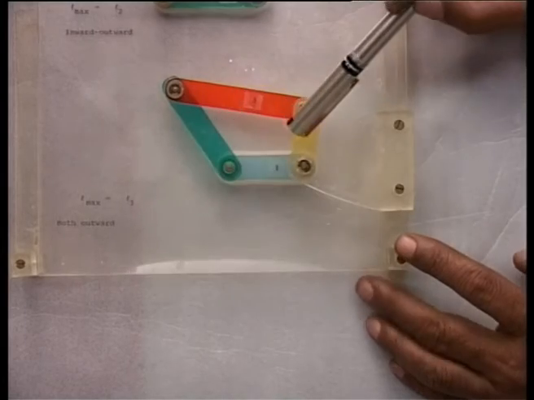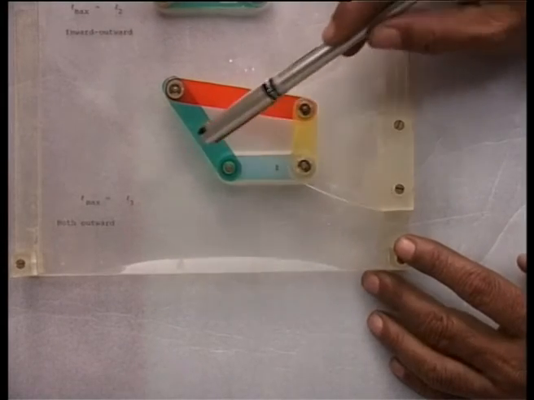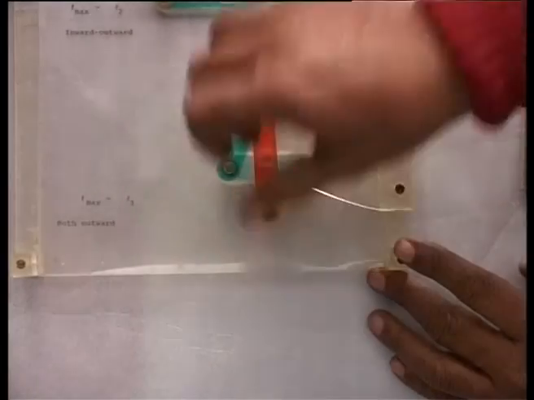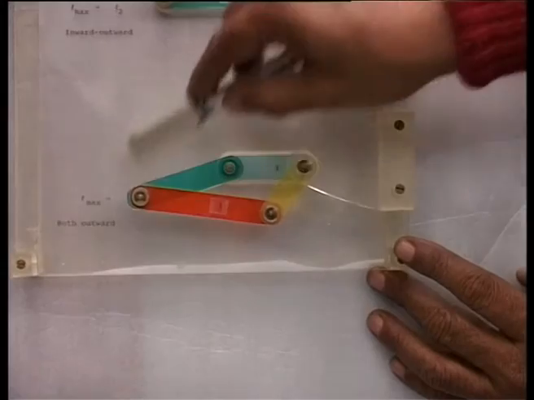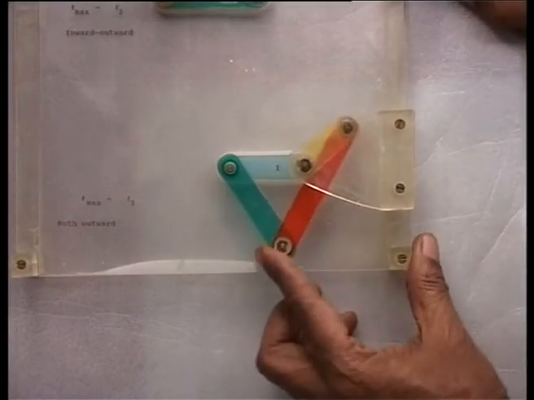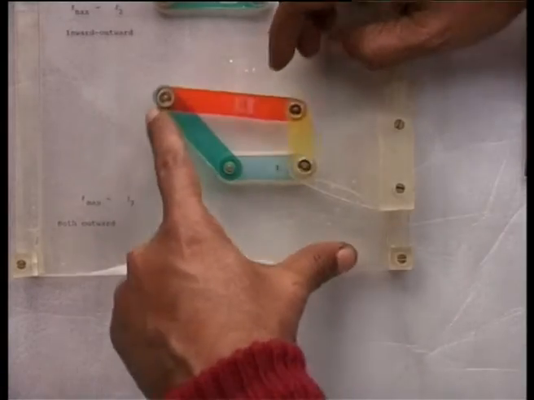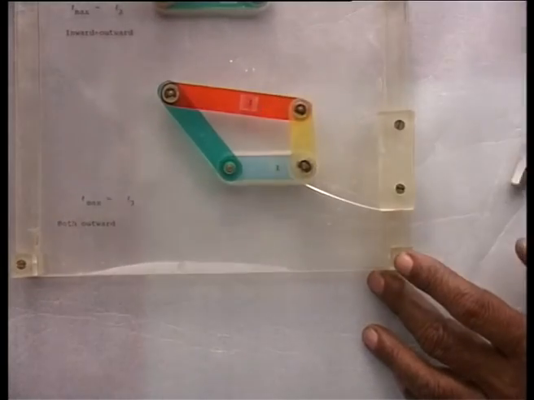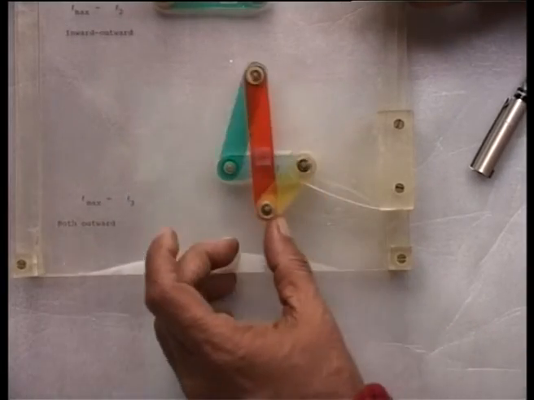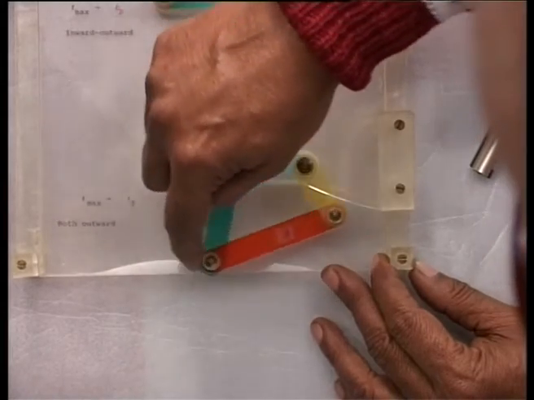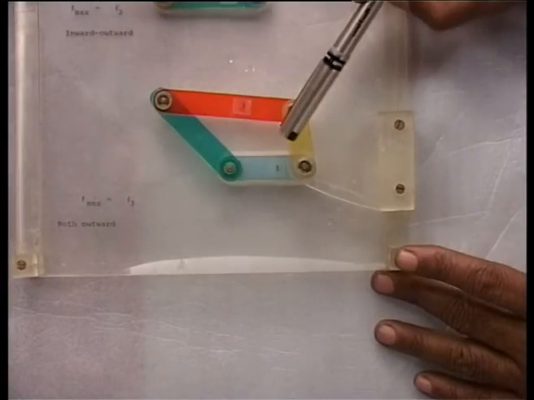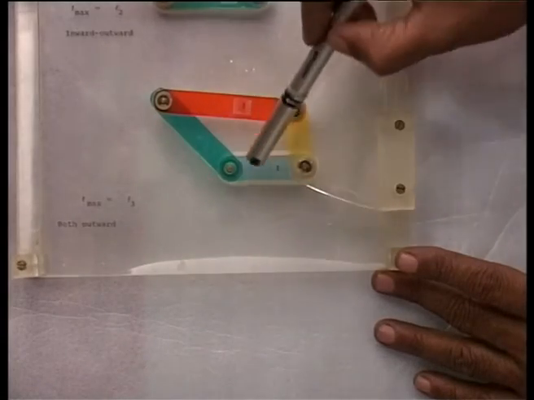The rocking angle is very large, but still all these links are unable to make a complete rotation. The nature of oscillation of these rockers: here, as we see, this is crossing the line of frame in this direction, whereas this rocker is crossing the line of frame in this direction. It is not crossing in this direction. So, we see both these rockers are crossing the line of frame in the outward direction, not in this inward direction. Such a rocker is called both outward.